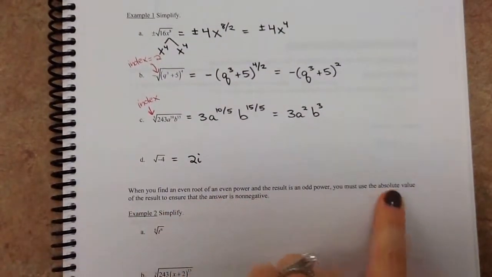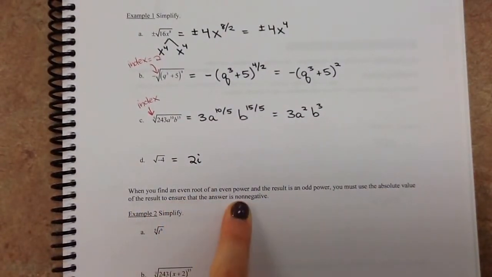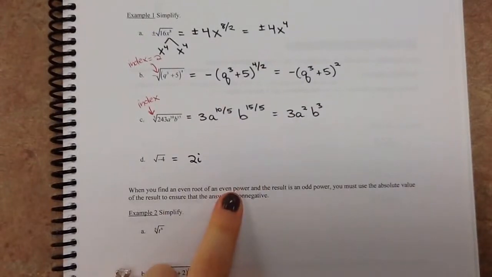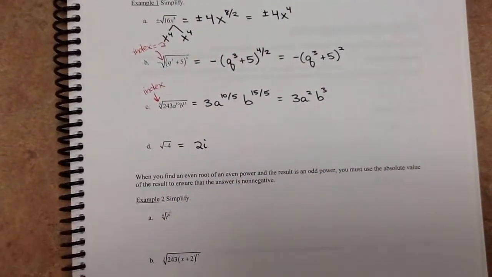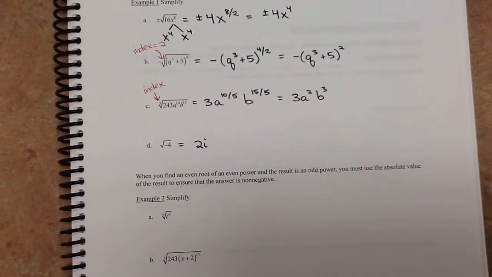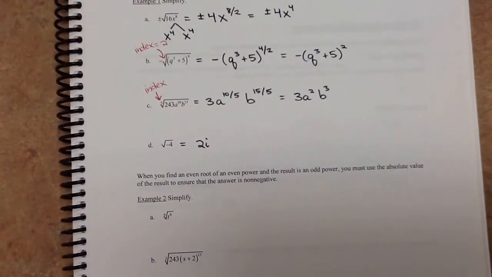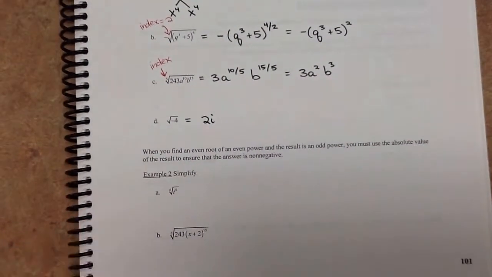All right, now one little thing to add on here: when you find an even root of an even power and the result is an odd power, so it's a very specific situation, you have to throw in an absolute value, because you know that an even root of an even power should come out positive. So you just have to throw in the absolute values to ensure that it will come out positive, because even roots could come out negative, so we just need to be careful.